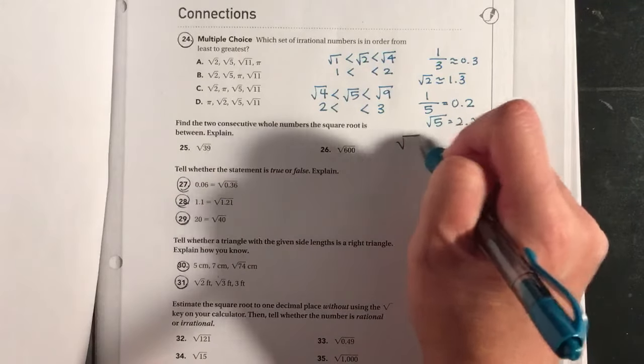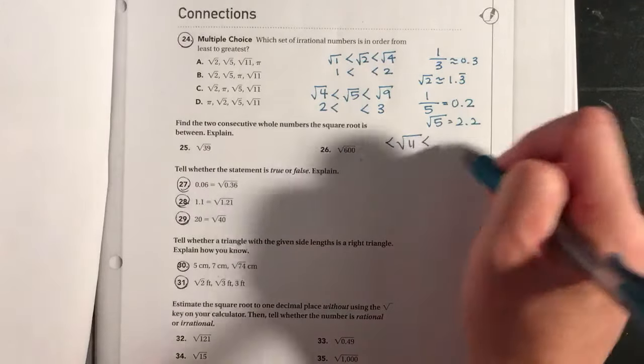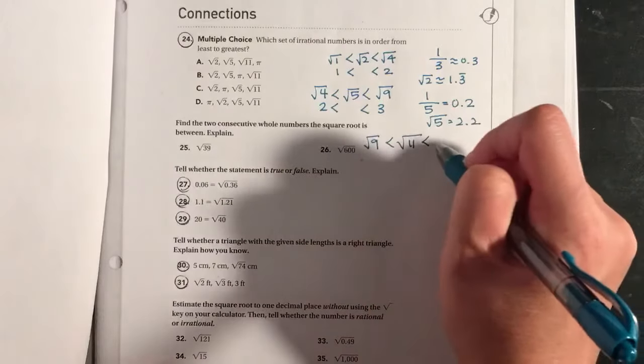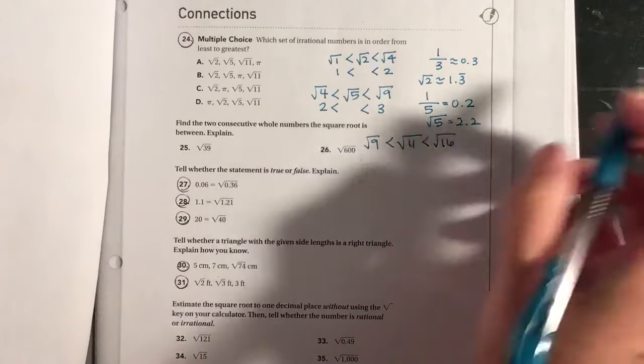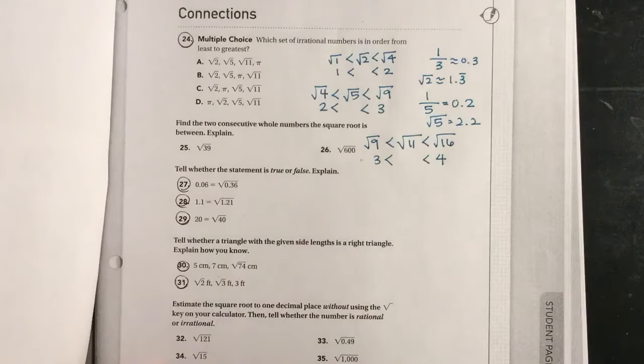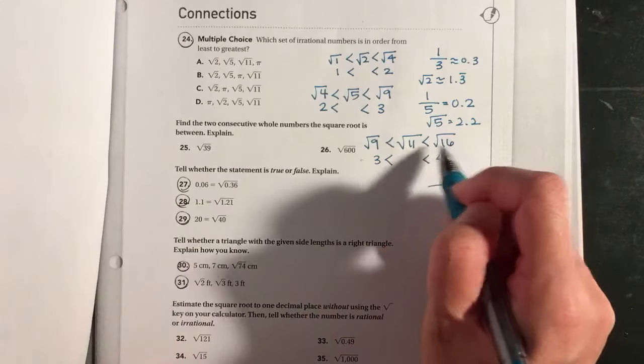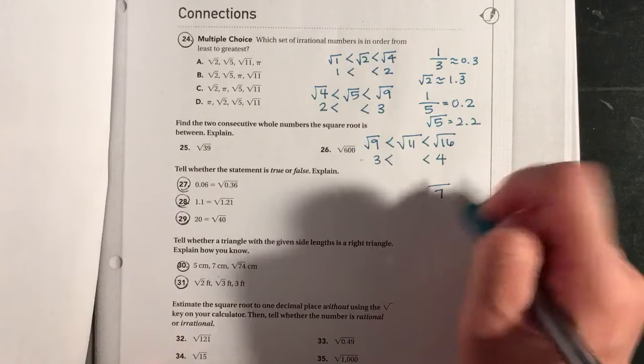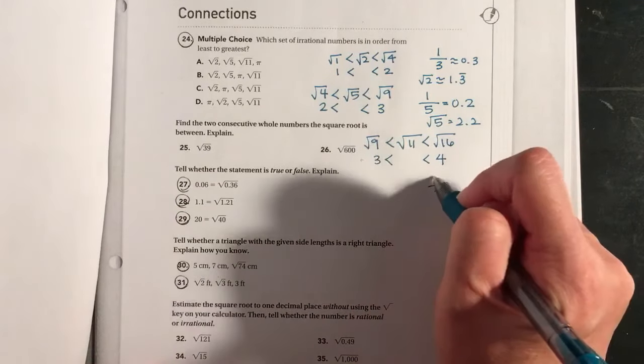Then we have radical 11. 11 is between 9 and 16. So 3 and 4. So with that said, we have 16 minus 9 to give me 7, and 11 minus 9 to give me 2.